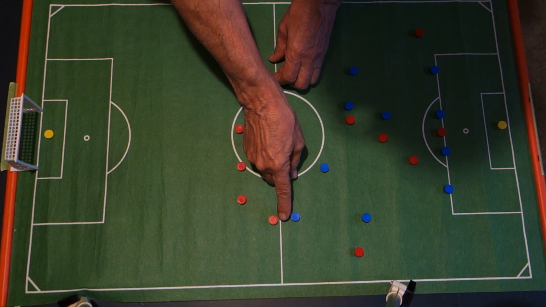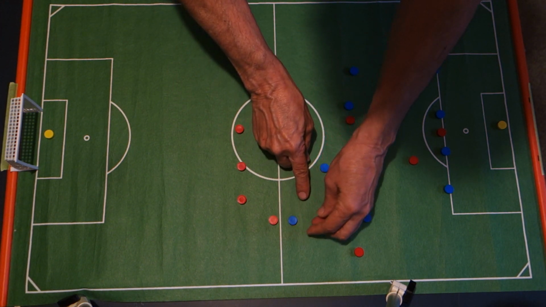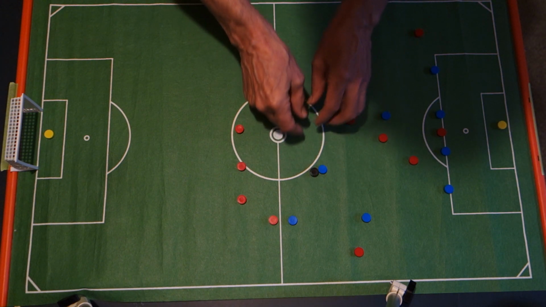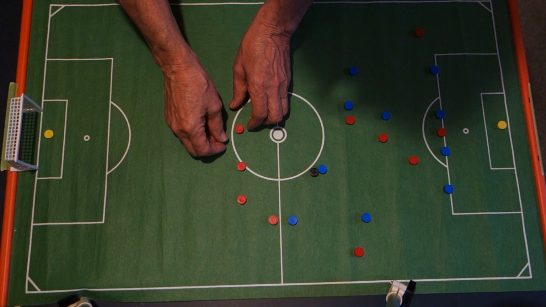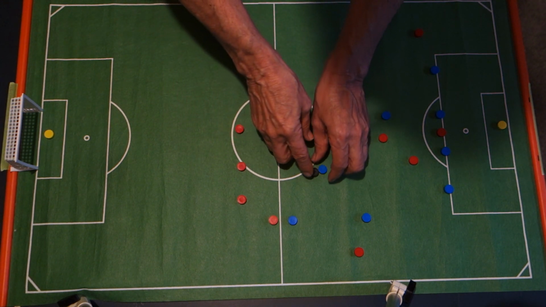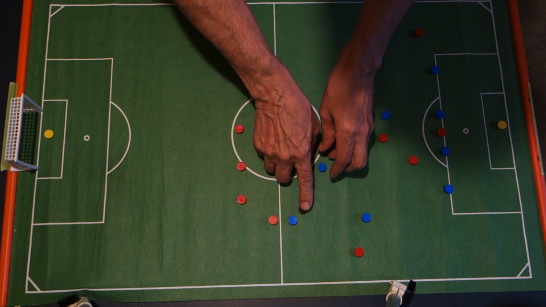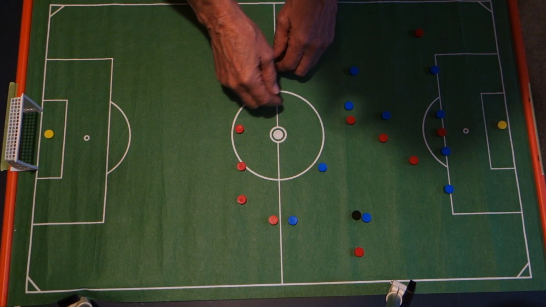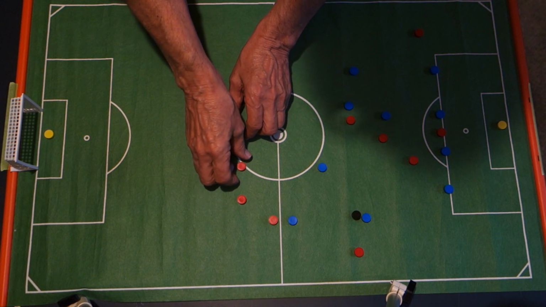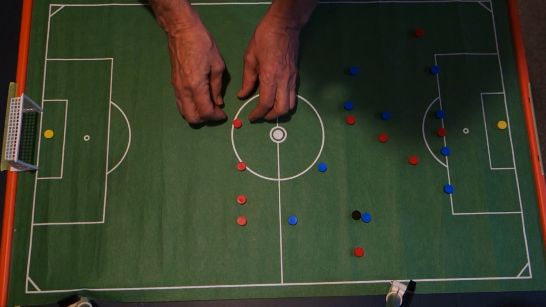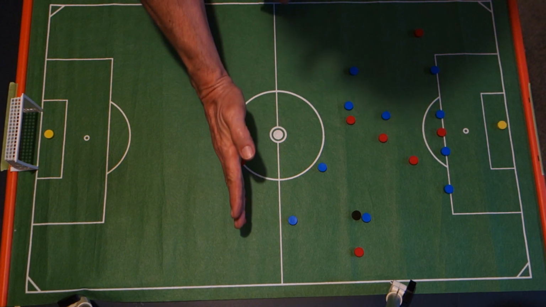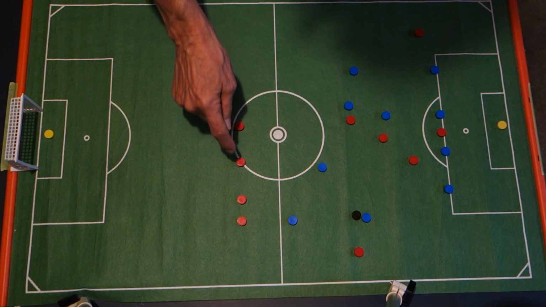If this player passes to here, I'm trying not to use the midfield to get it muddied up, but let's say this player passes back a straight drop, then we want our back line to then be flat again. So we're trying to always keep this back line flat.